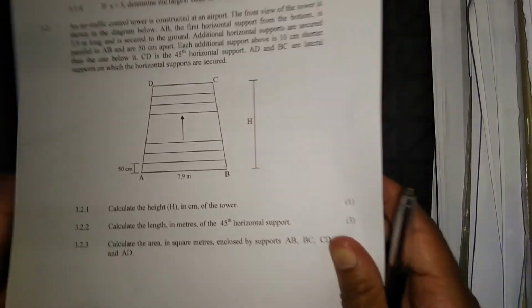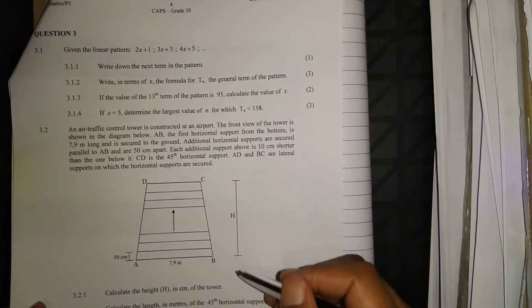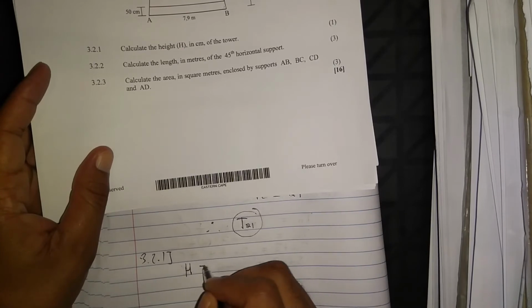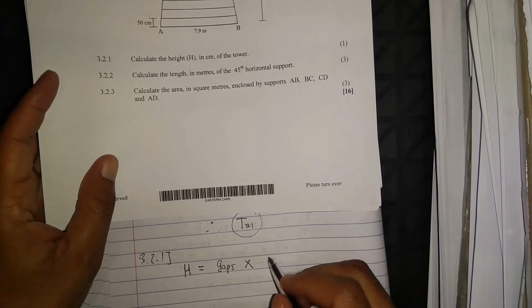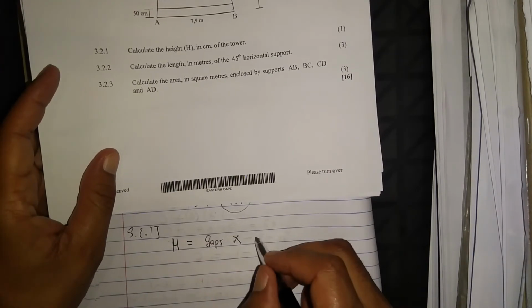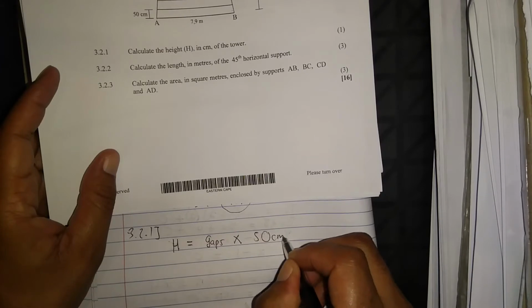So in this case I have 45 horizontal supports, but the number of gaps is 44. So I'm going to use the 44 and multiply by 50, which gives me the height of my air traffic control tower. So it's 3.2.1: height is equal to the gaps times 50 centimeters.